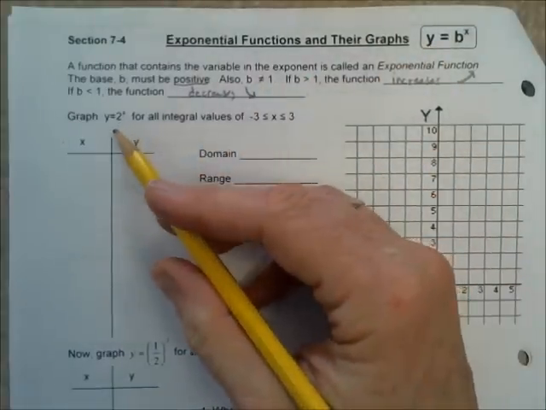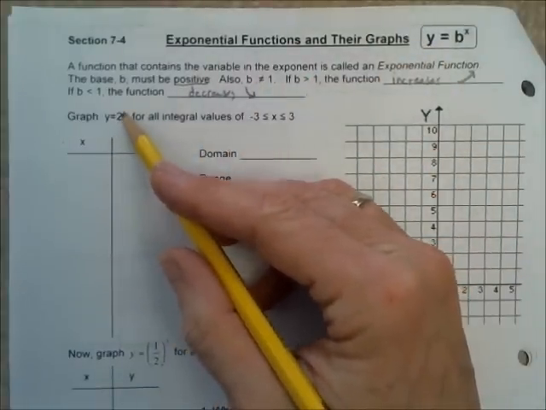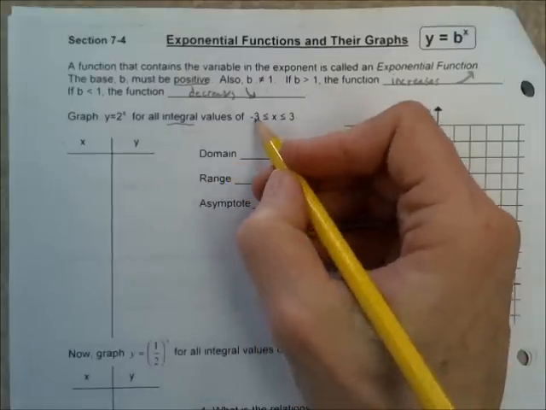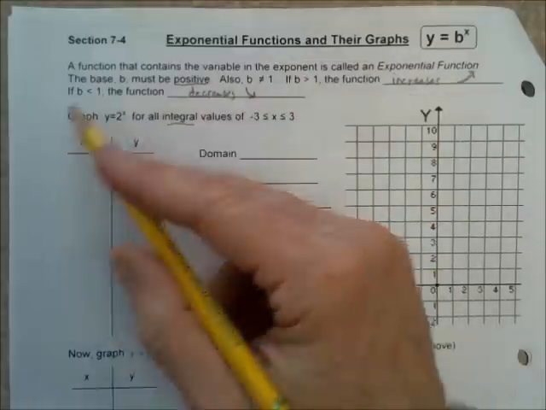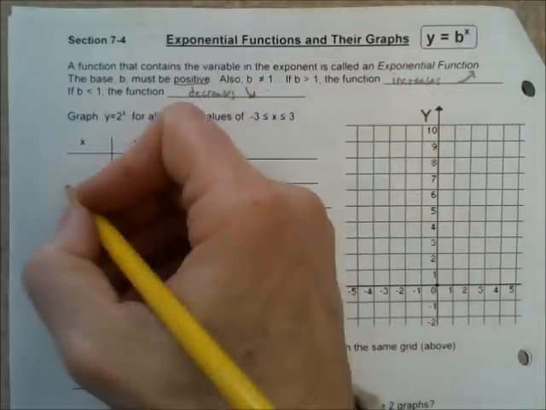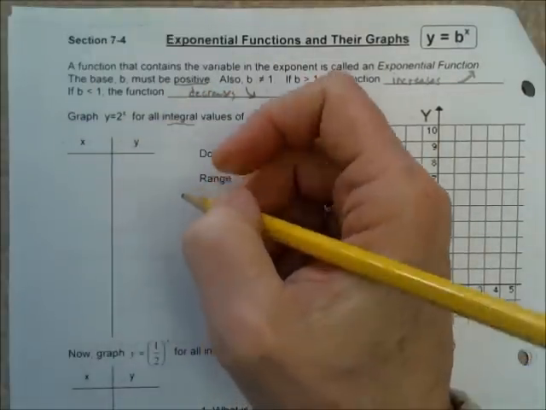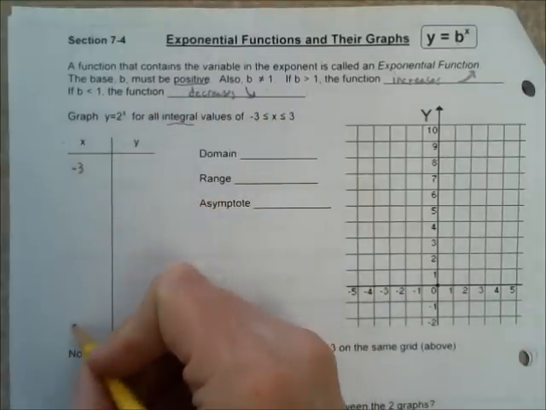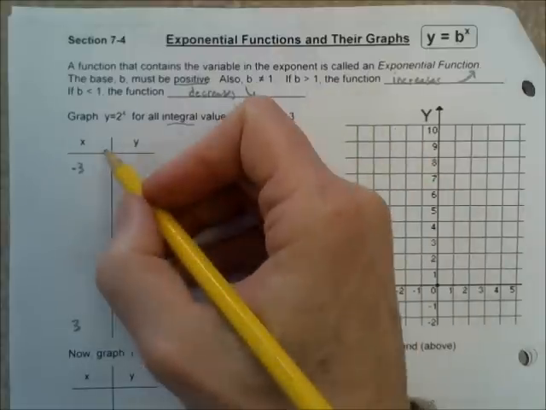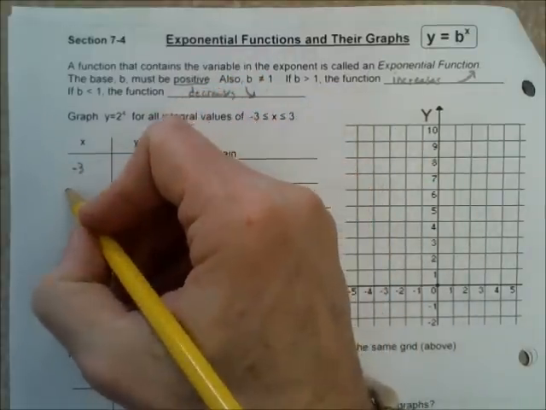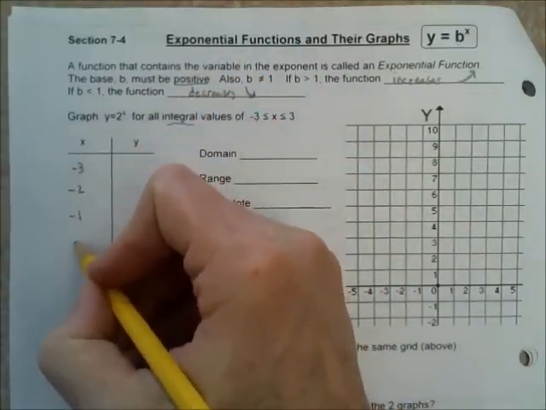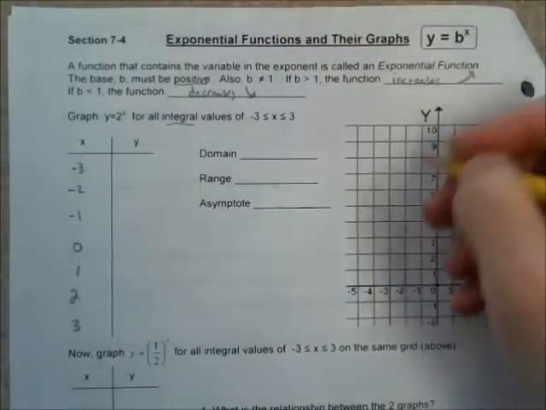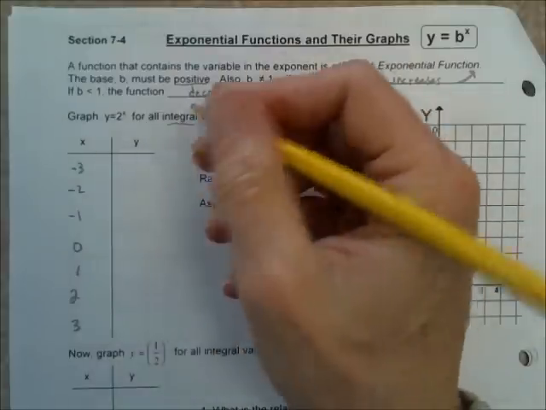And so now our instructions are to graph y equals 2 to the x for all integral values. Integral means an integer between -3 and 3. So to graph anything with a y and x variable, you're going to just set up a table of values, and the x values start at -3, and they're going to go all the way up to +3. So we'll just evaluate this. We'll just plug in -3, -2, -1, 0, 1, 2, and 3 into y equals 2 to the x. And then we'll graph those points and talk about the graph.